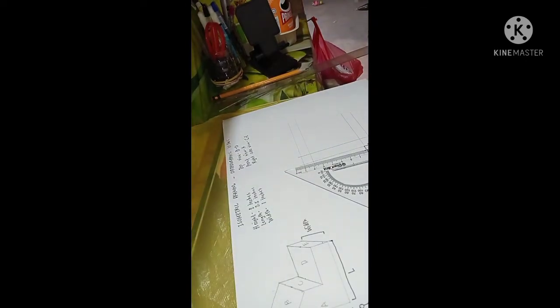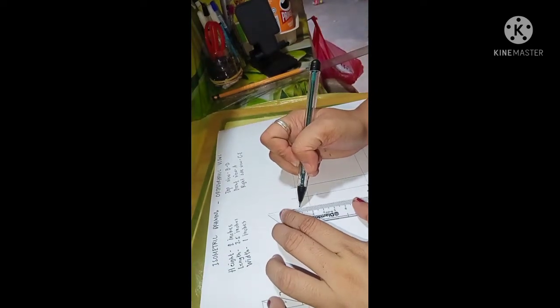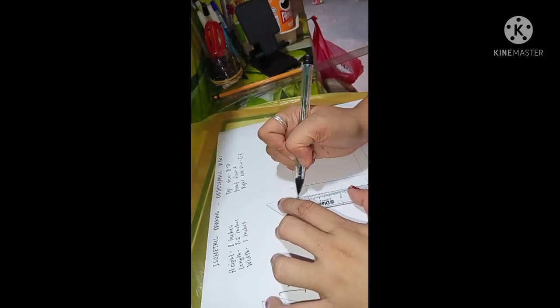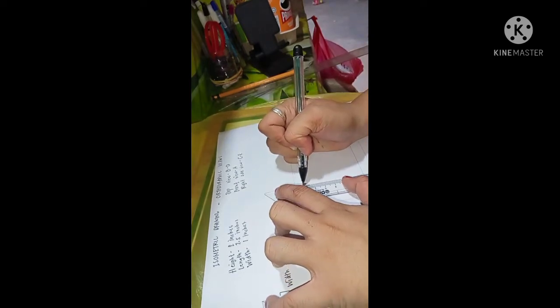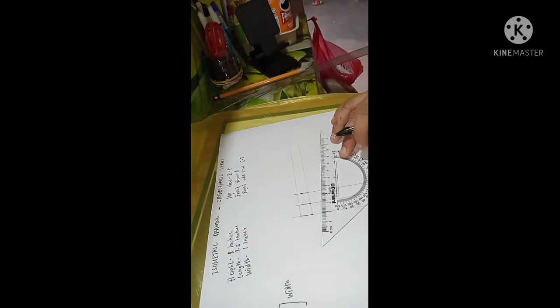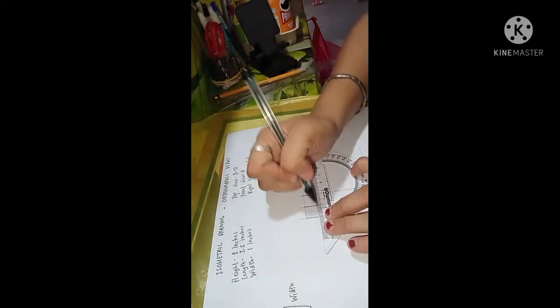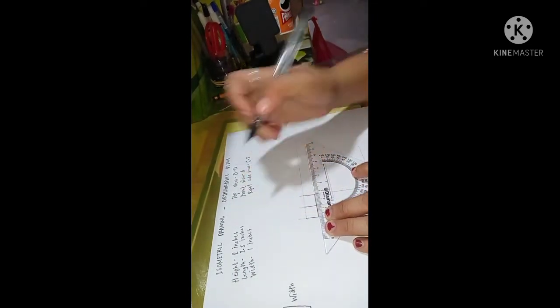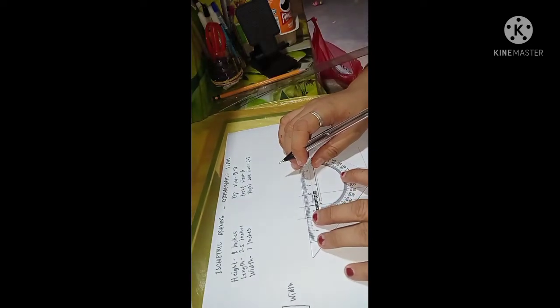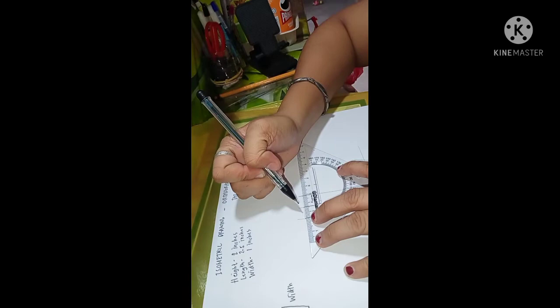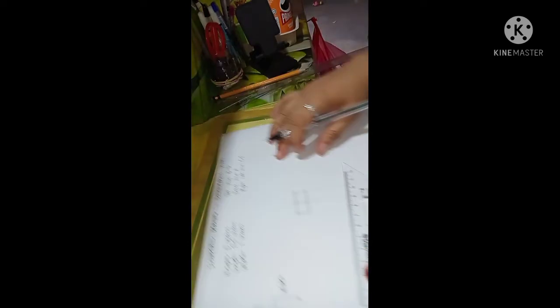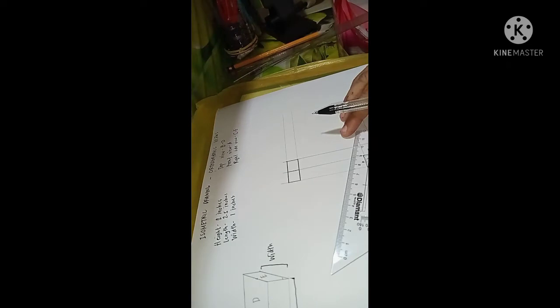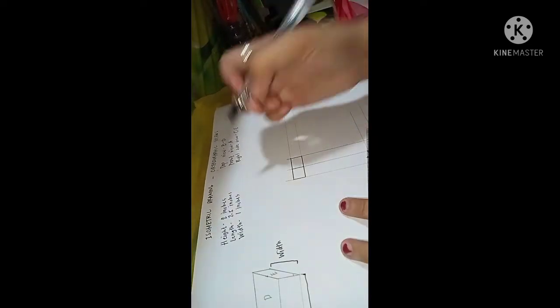Again, in the top view, we have 3 vertical lines. So, 1, 2, 3. Let's try this. 1, 2, 3. And 2 horizontal lines. 1, 2. Please excuse my cuticles and my nail polish. 2. Okay.